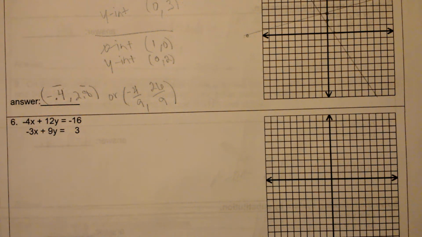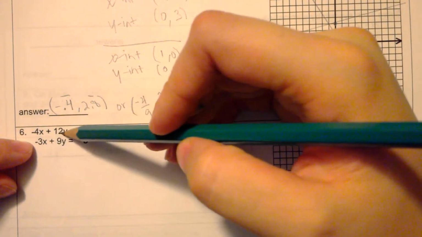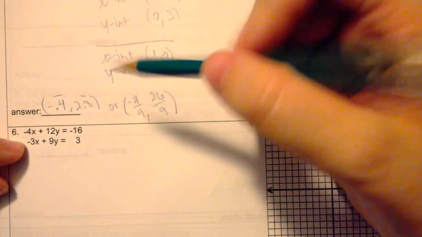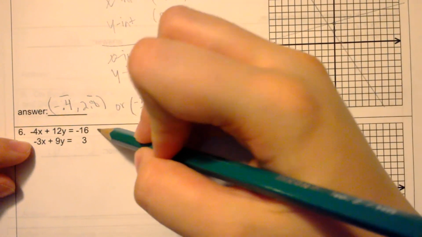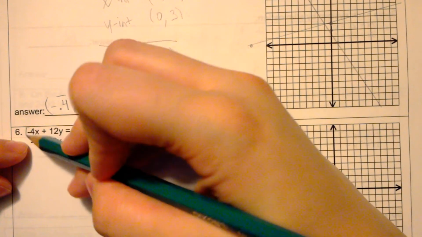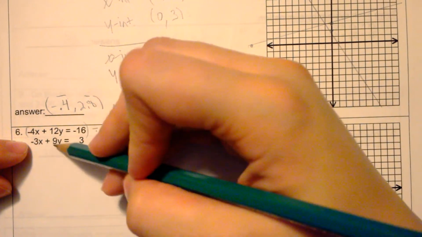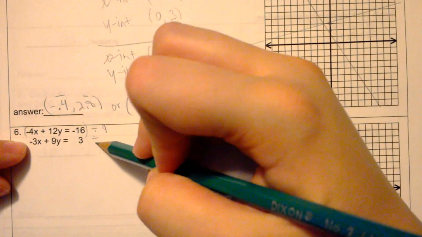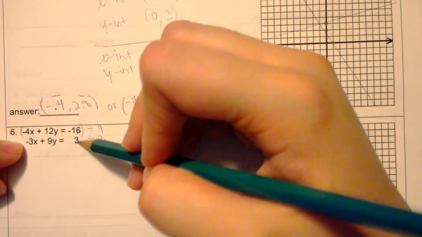So number 6, if you look at the coefficients, -4, 12, -16, all of those have a 4 in common. So I can divide that whole equation by 4. And the second one, I can divide by 3, because there's a 3, 9, and 3.